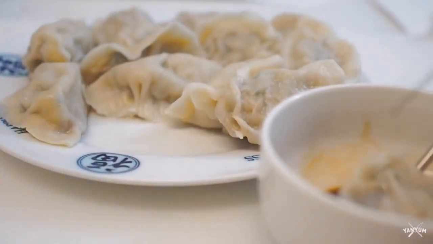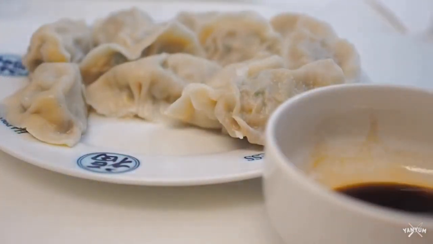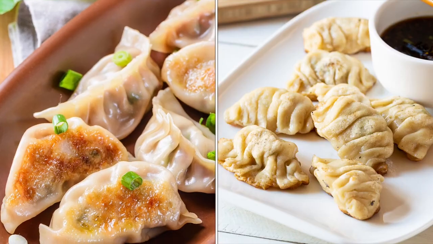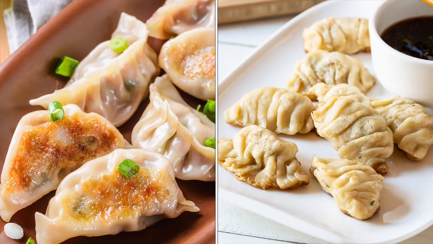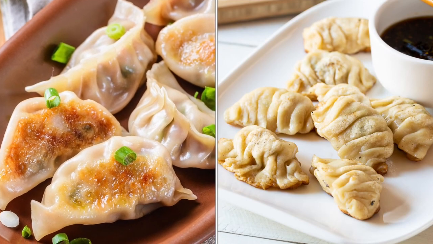On Chinese New Year's Day, people eat dumplings to say goodbye to the old year and welcome a new year. In addition, dumplings have the auspicious meaning of great fortune and family reunion.